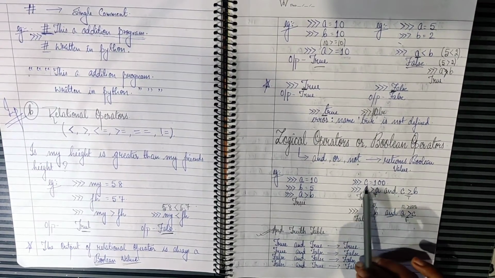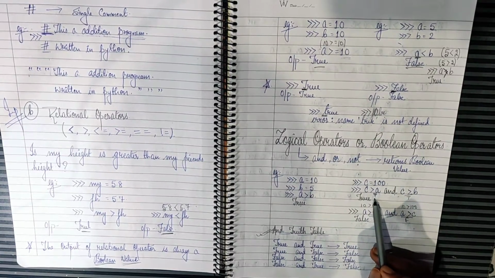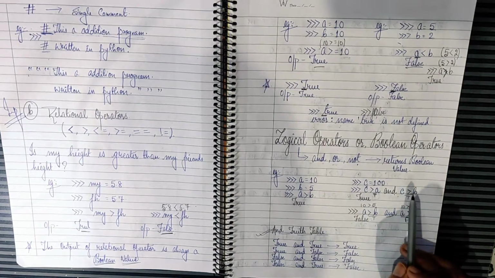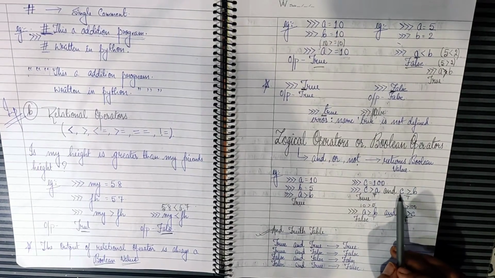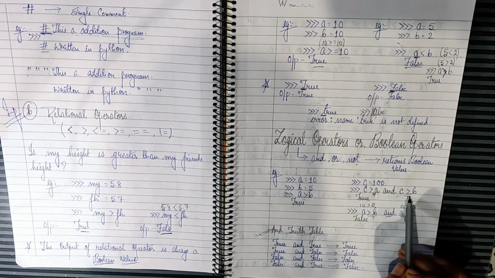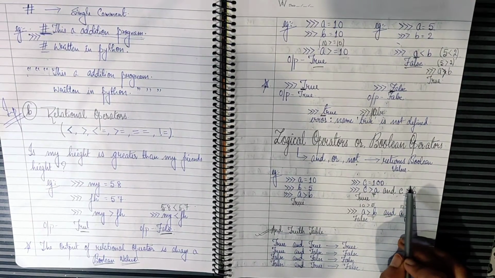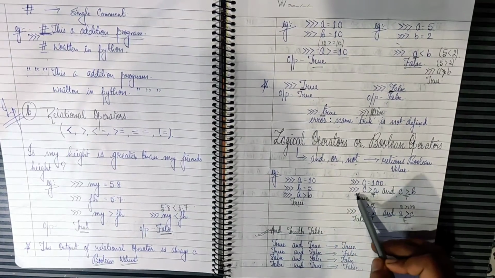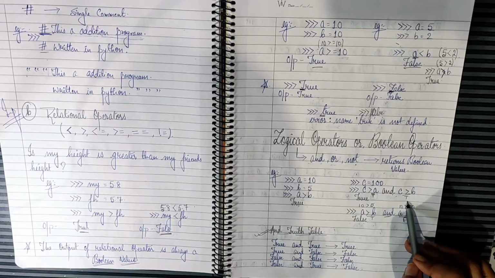Yes, 100 is greater than 10, so this statement is true. Now we are evaluating the second statement, that is 100 is greater than 5. Yes, 100 is greater than 5, so this statement is also true. So true and true implies true.